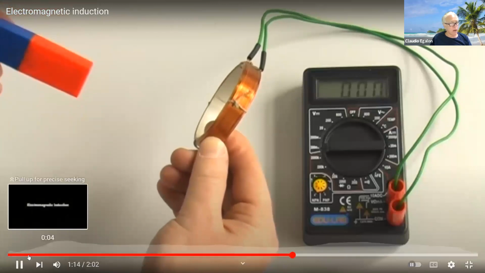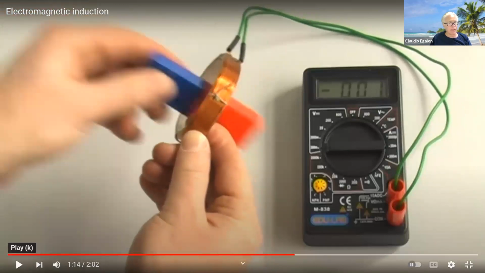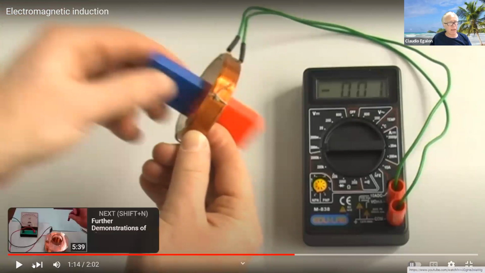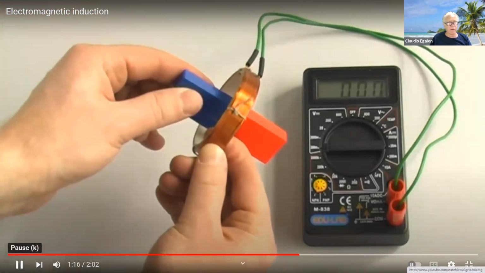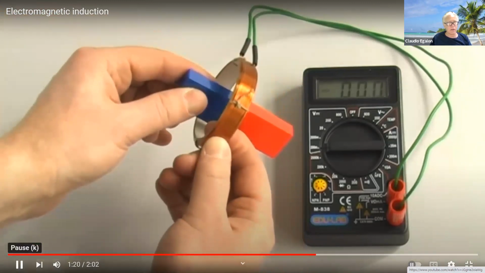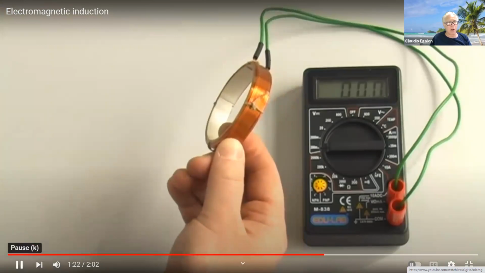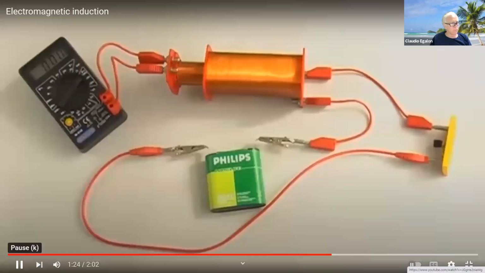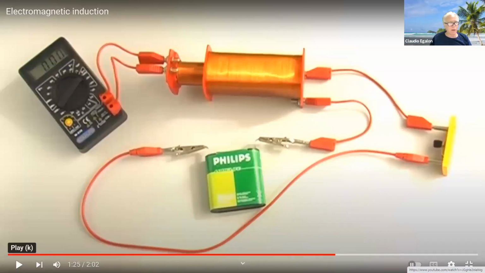Now he's inverting the polarity. He's inserting with a different polarity, and the current is negative. Withdraw, the current is positive. Insert, negative. Withdraw, positive. Now what is he going to do? Let's see what he's going to do now.